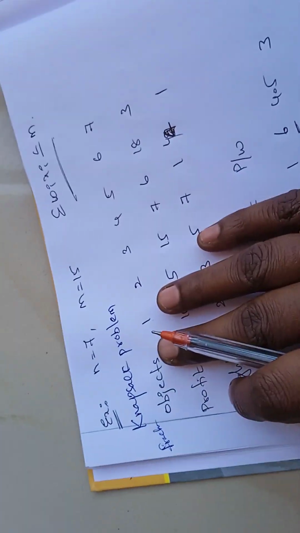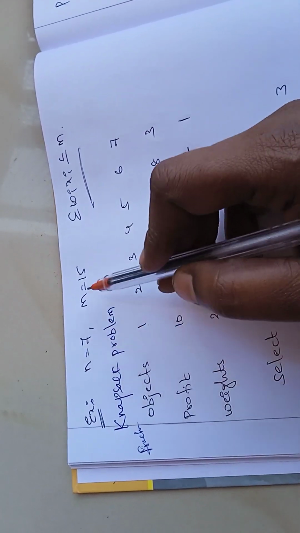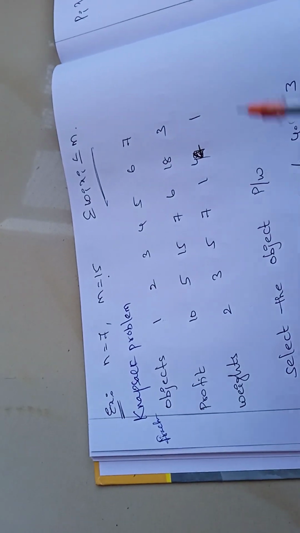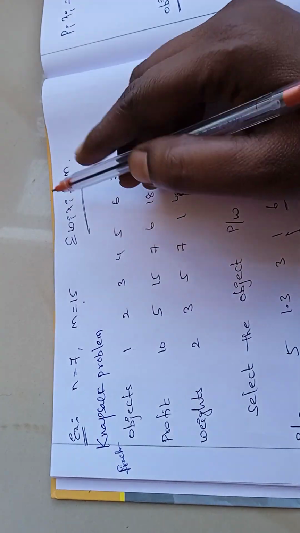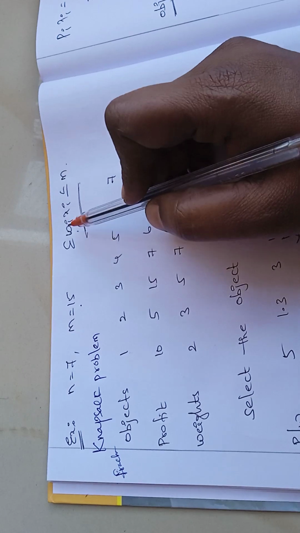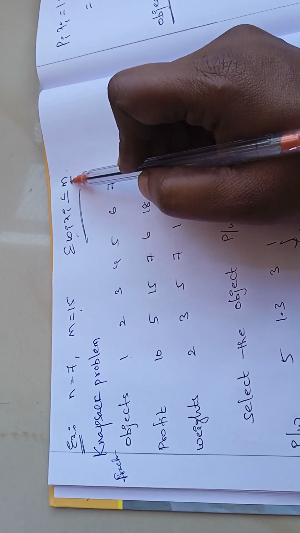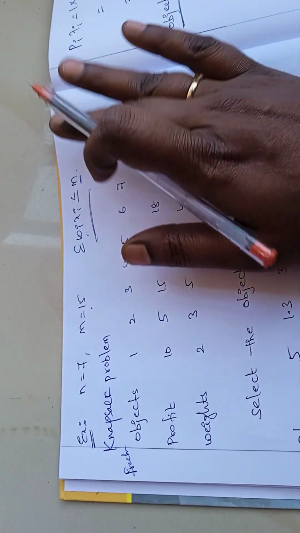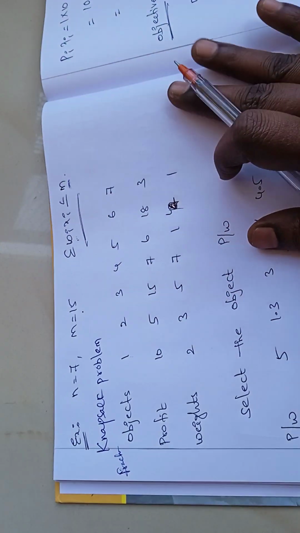Fractional. Now let's understand. There are 7 objects and the bag capacity is 15. I told you two constraints to choose the optimum solution. What should be the optimum solution? The weight of the bag should not cross the maximum capacity of the bag, and the profit of the bag should be more and more. That is the optimum solution of this problem.